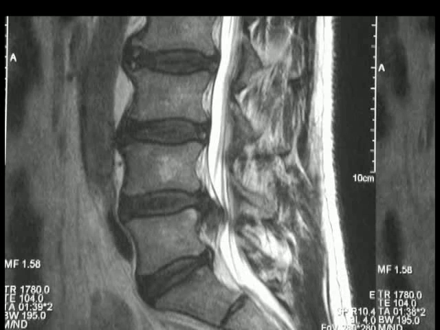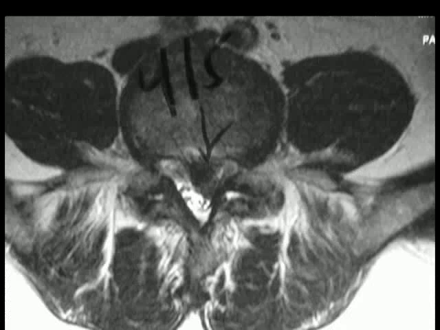This is another side view MRI scan demonstrating, again, a significant disc herniation at the L4-5 level. The rest of the levels appear to be grossly normal. Occasionally this can cause a paralyzed foot. This is the same patient demonstrating a very large disc herniation occupying much of the spinal canal. Treating someone conservatively with this size disc herniation generally is ineffective.